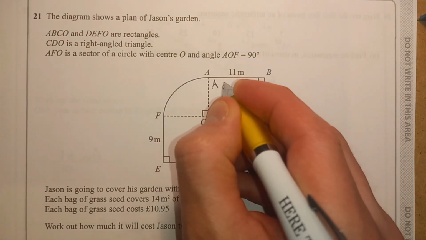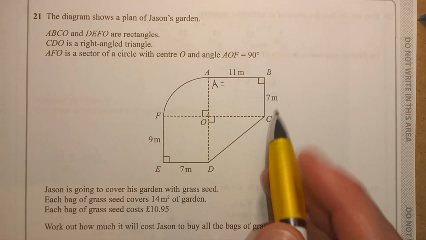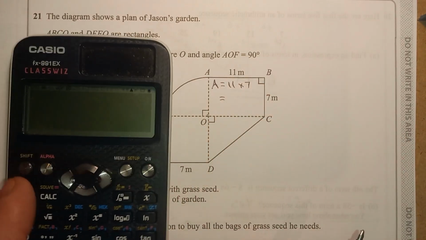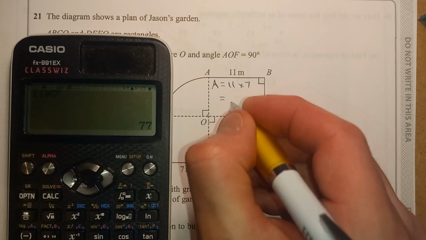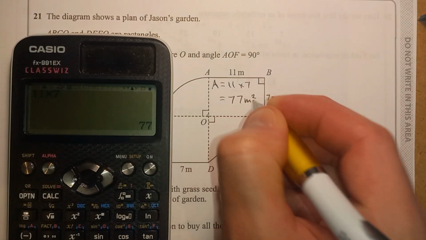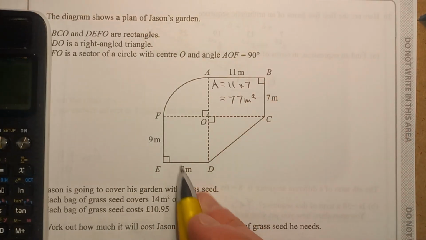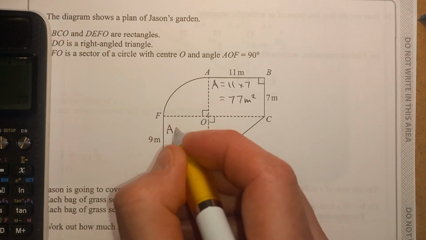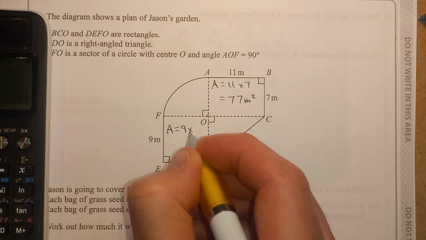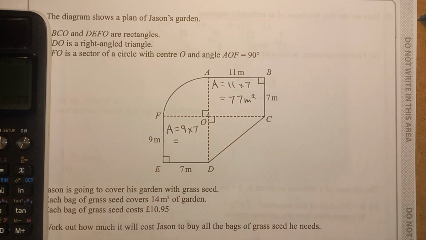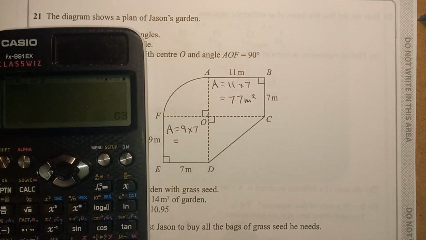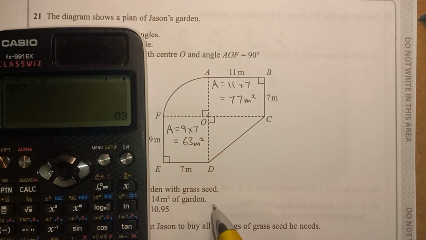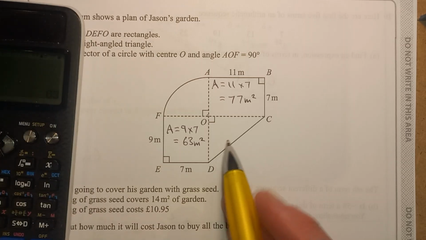So the area of this rectangle is going to be the length times the width. So 11 times 7, which is 77 metres squared. Now this one should be equally straightforward. We've got the length and the width, so the area is going to be 9 times 7, which is 63 metres squared. Now next easiest is probably the triangle.